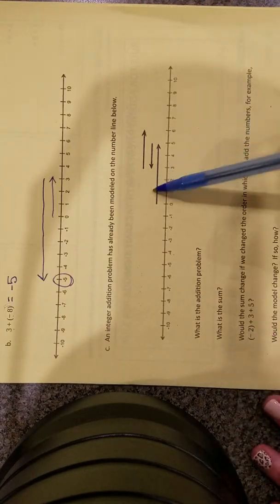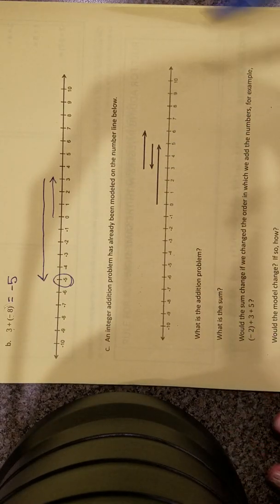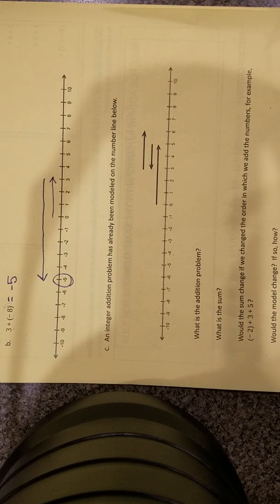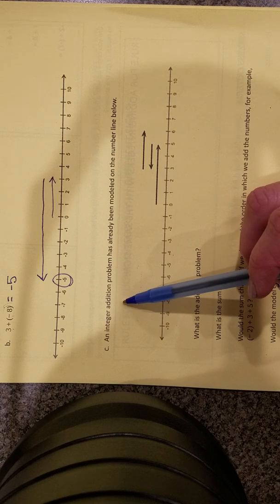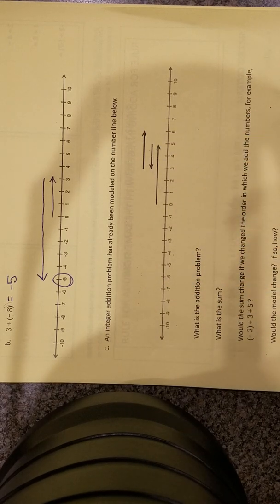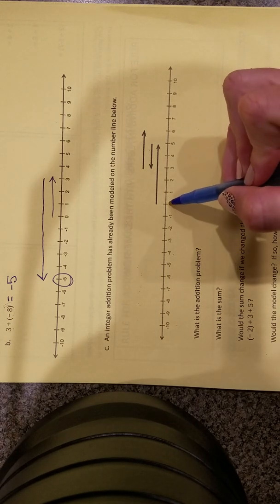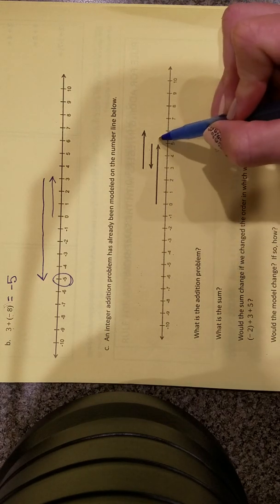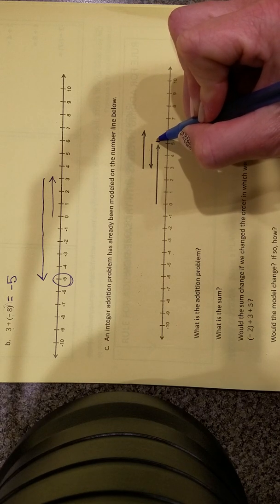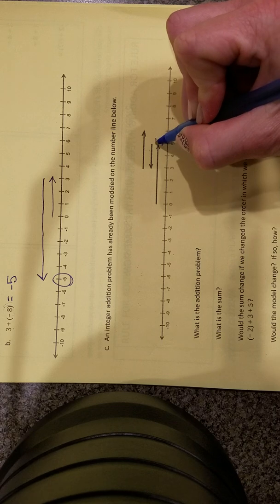This example shows arrows already written, and notice there are 3 of them, so that means it's representing 3 different numbers. And it wants you to figure out which integer each of these arrows represents. So we would do that by, this one started at 0, and it looks like it came over to 5. So this arrow would represent a +5 or 5.